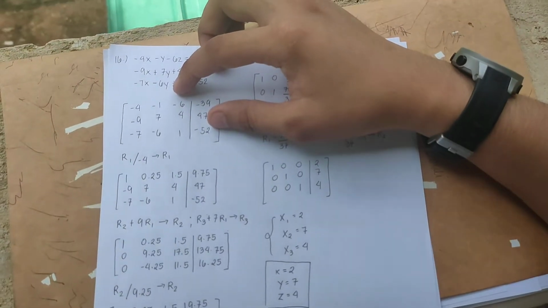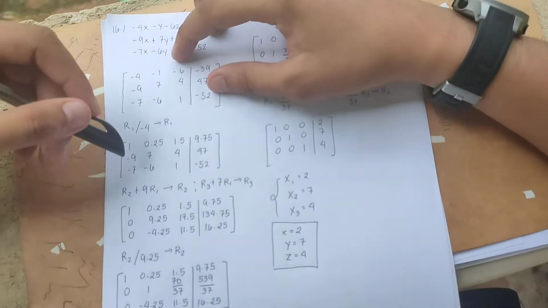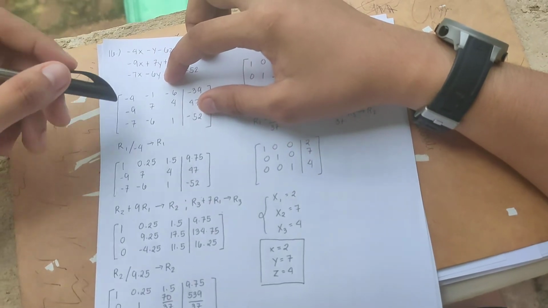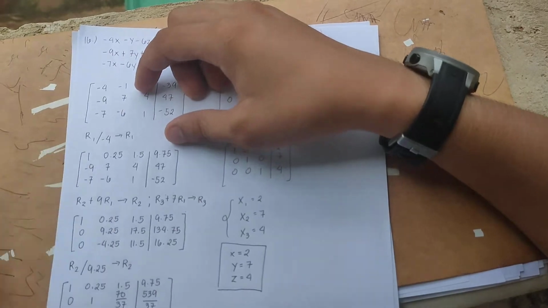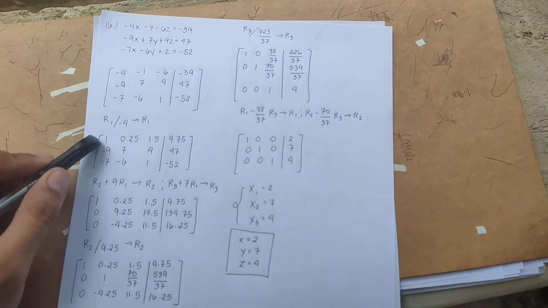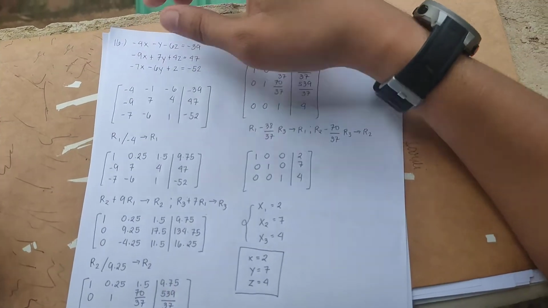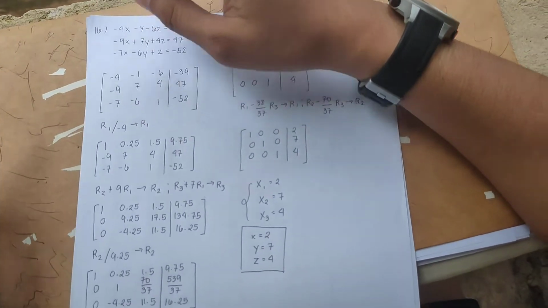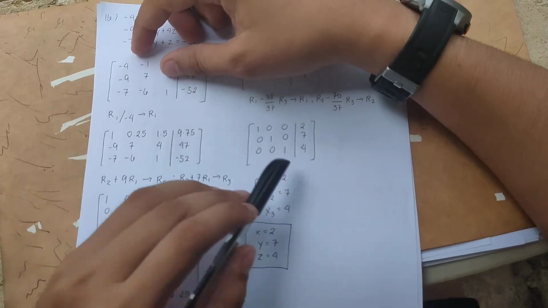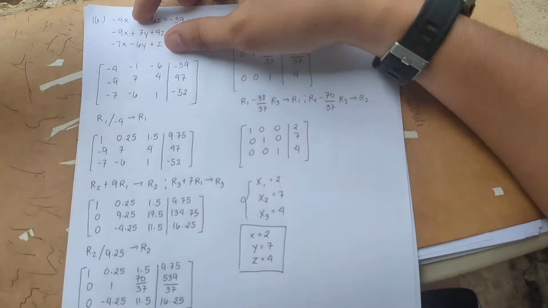So, kailangan natin i-divide ng negative 4 yung row 1 para ma-determine natin yung ating first leading entry na number 1, which is required. Ito yung kailangan natin gawing number 1. Kailangan yung value niya is 1, katulad ng kanina. Kasi sinasabi ni ma'am, kailangan our leading entry is number 1. Dapat talaga ganito, required, wala nang ibang sagot.